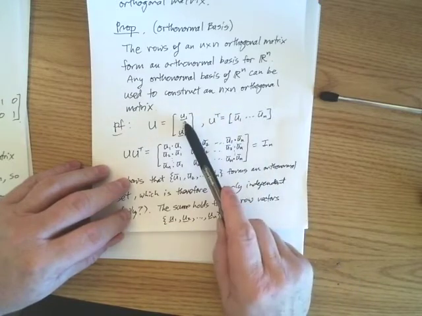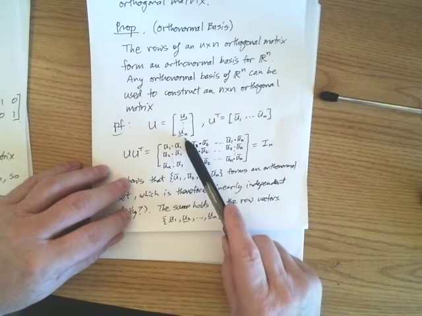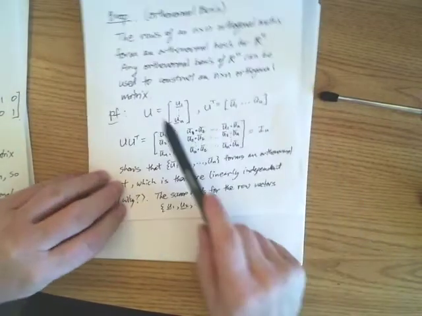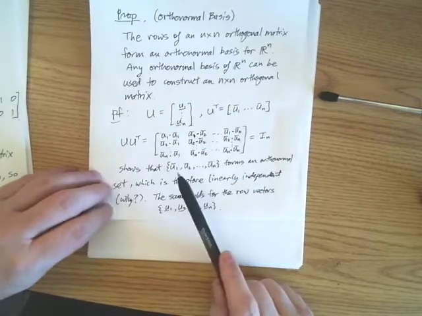The bar is moved on top. That's just the transpose of U1. This is the transpose of Un. Anyway, okay? Now, I'm going to go ahead and multiply these two matrices, okay?